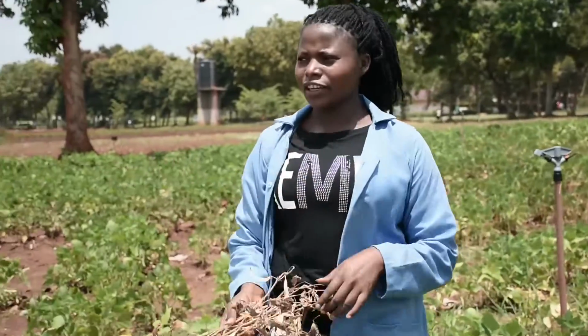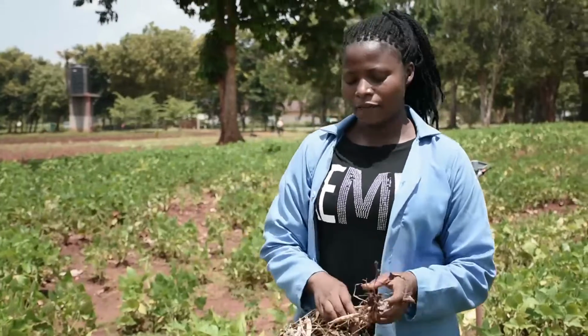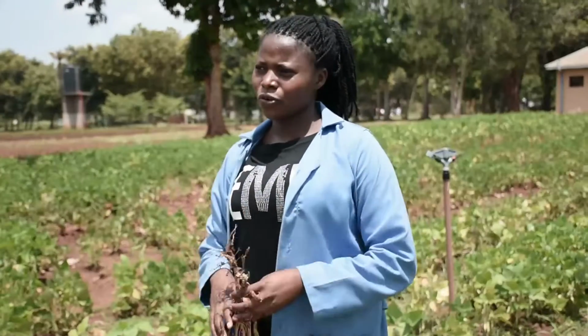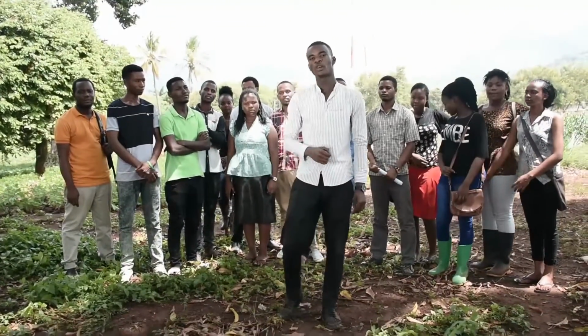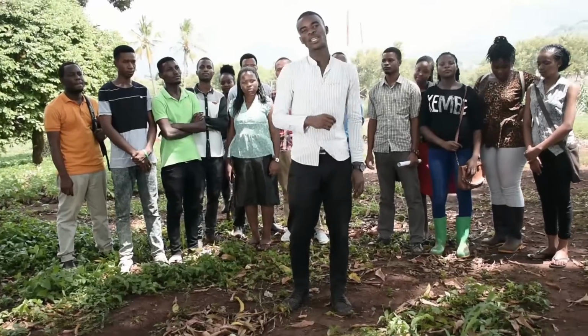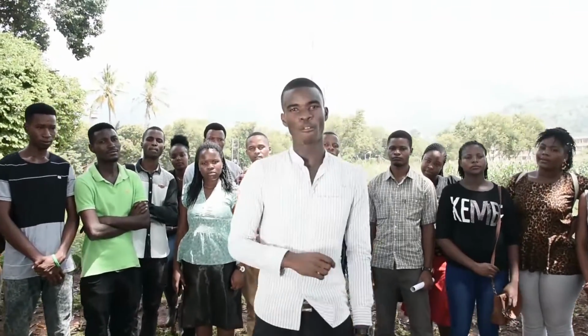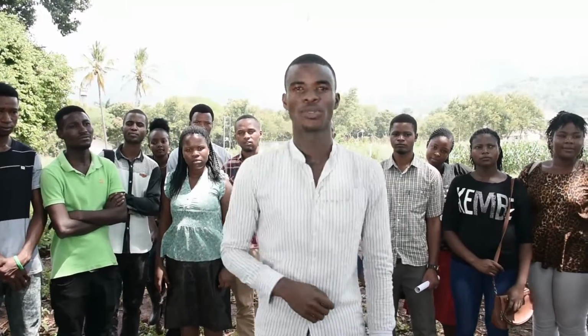After harvesting, you follow the process of threshing, and after that you store your crops for further use. By following all the mentioned agronomic procedures, both small scale and large scale farmers can improve the yield of both food crops and cash crops.